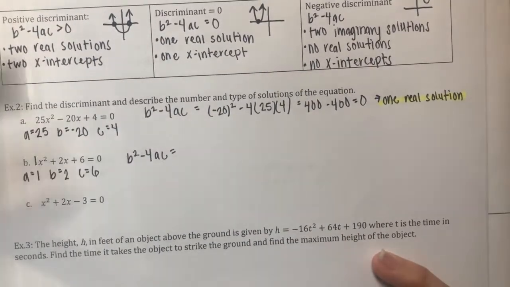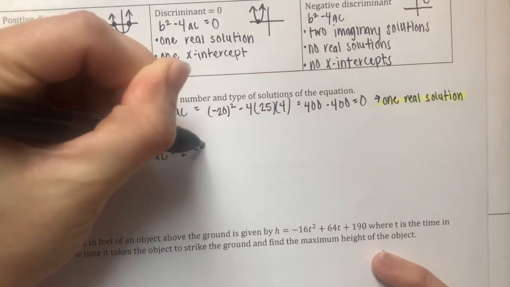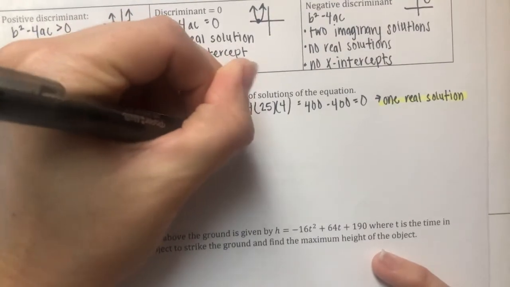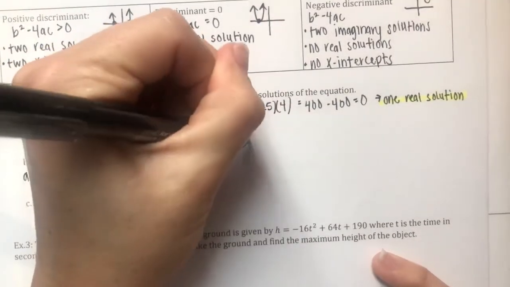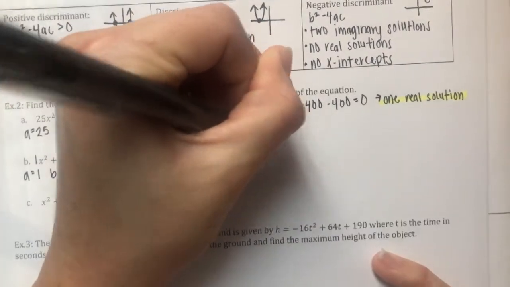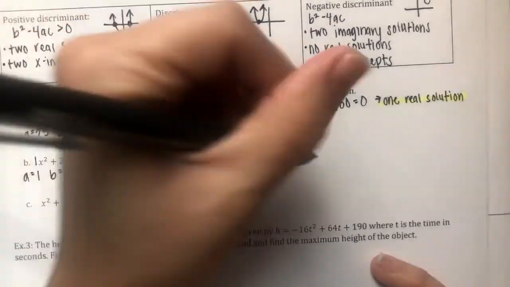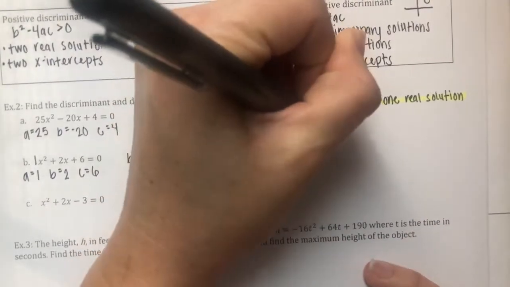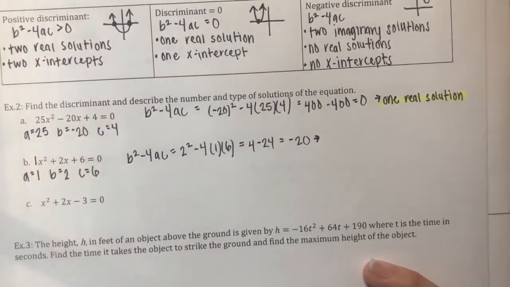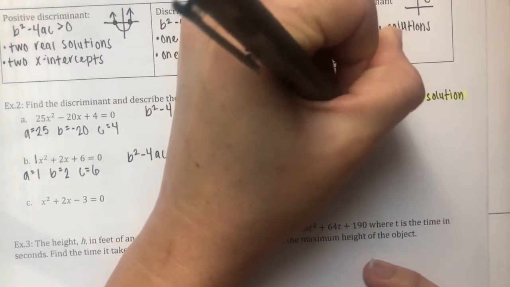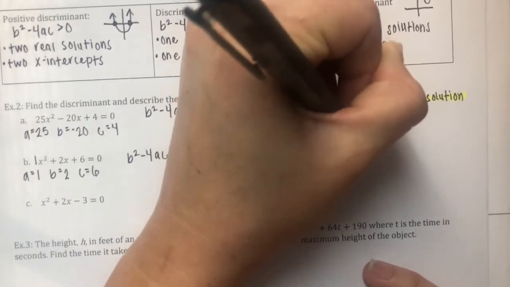B squared is going to be 2 squared minus 4 times 1 times 6. 2 squared is 4, minus 4 times 1 times 6, so minus 24. 4 minus 24 is definitely negative, it's negative 20. So since the discriminant is negative, or less than 0, there are 2 imaginary solutions and no real solutions. Oops, not real. 2 imaginary solutions.